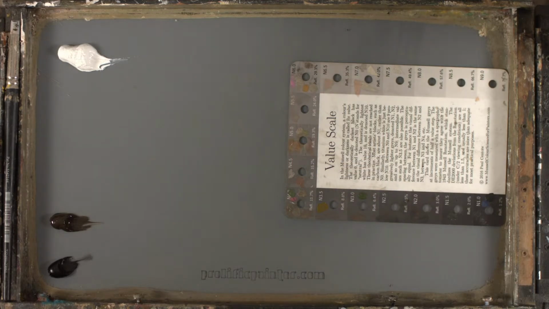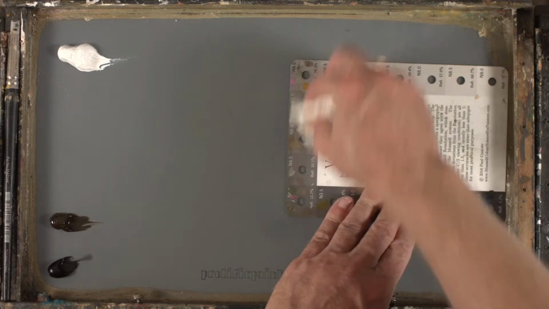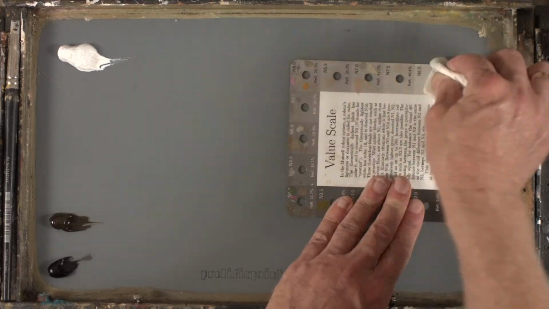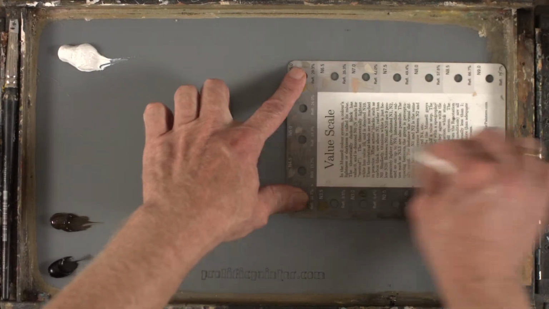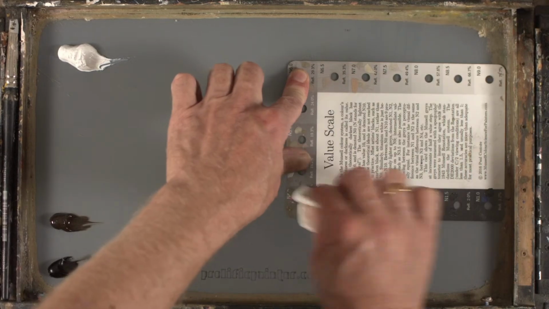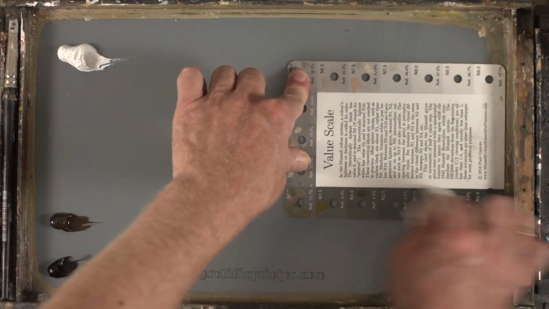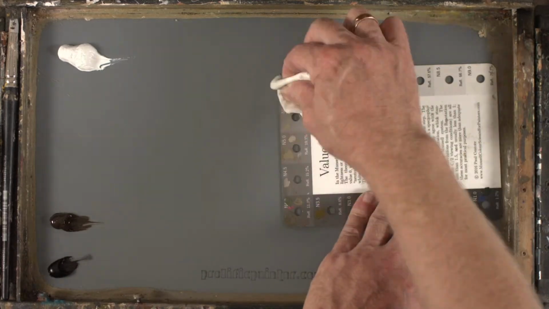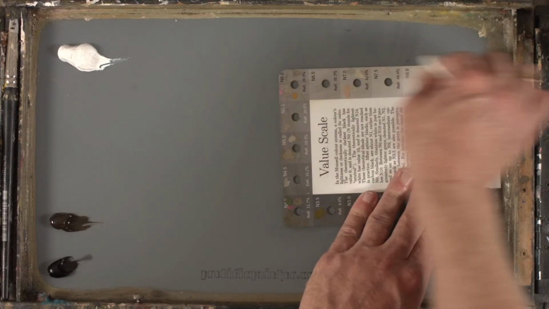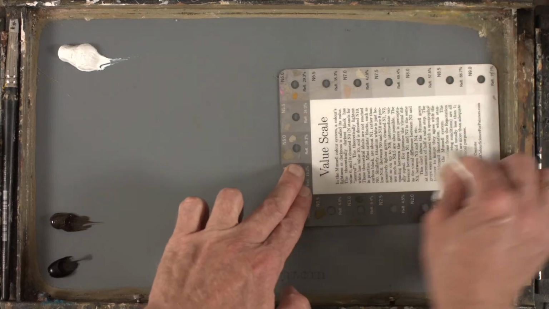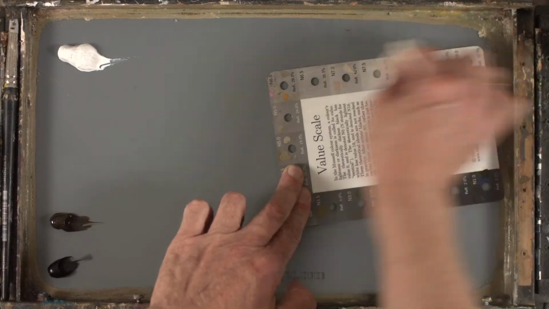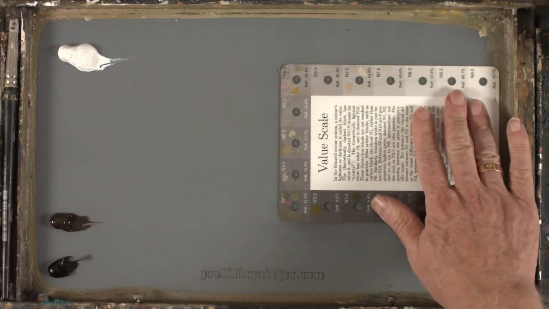I really want to make sure that you mix really accurate values. So take care with this stage, because if the values are out, then when you put them on the painting, it will compromise the form.